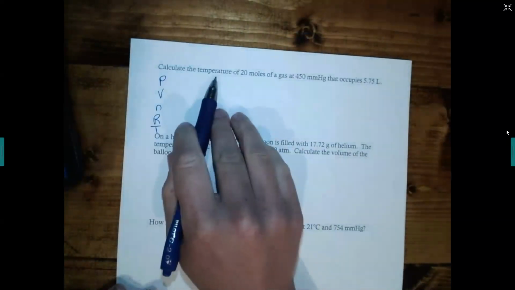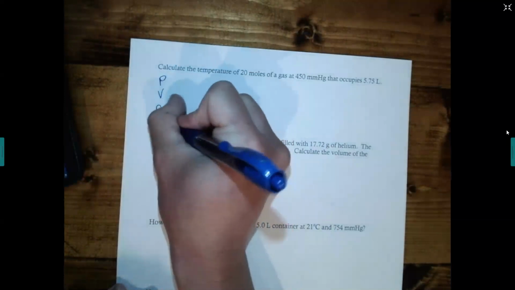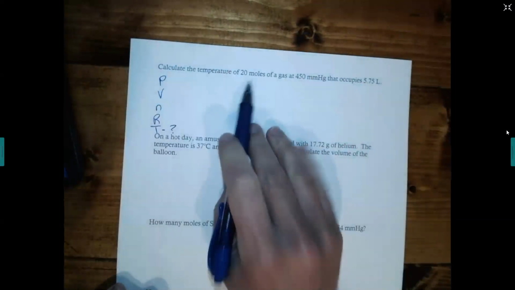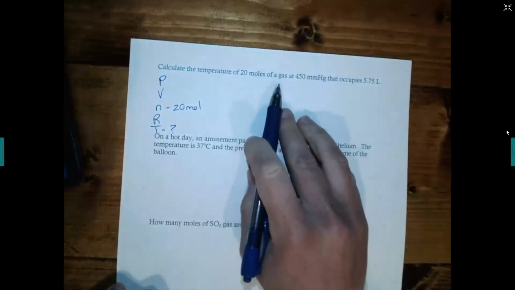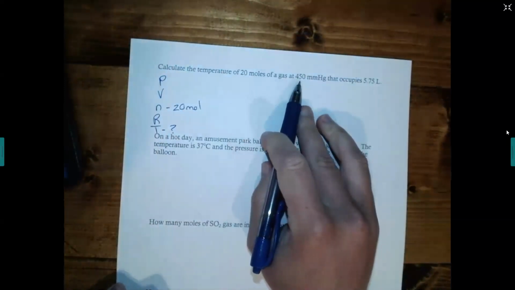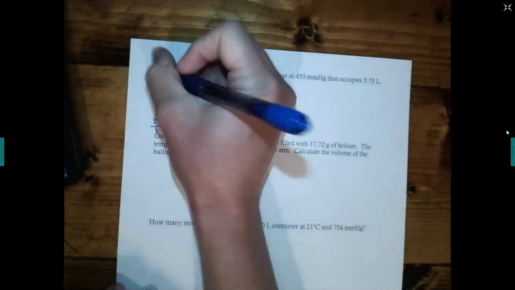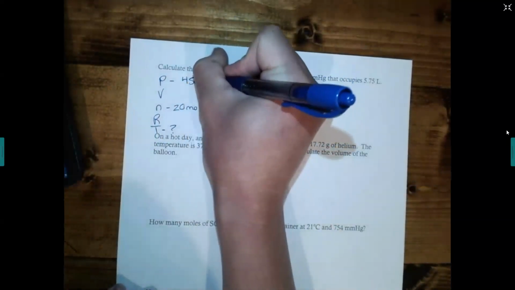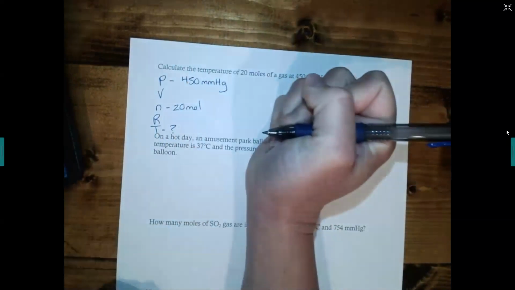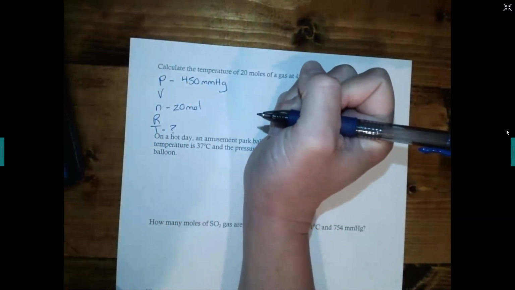says calculate the temperature. So I don't know the temperature of 20 moles of a gas at 450 millimeters of mercury. Okay, that's our pressure, except we don't want it to be in millimeters of mercury. We want it to be in atmospheres.